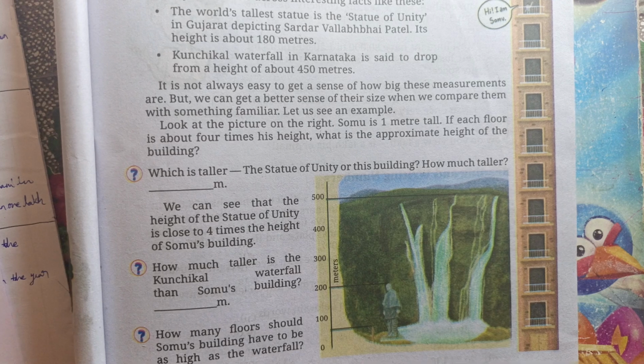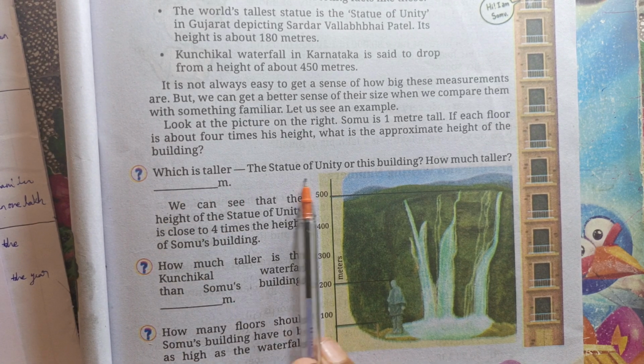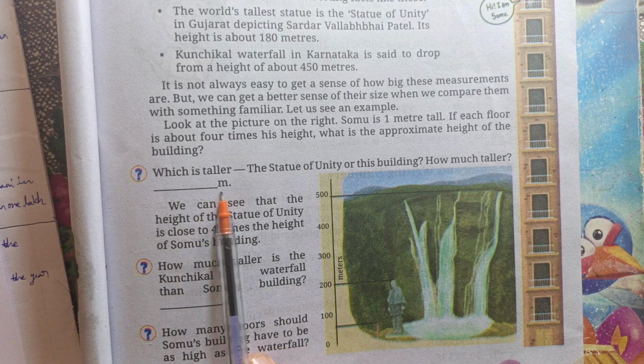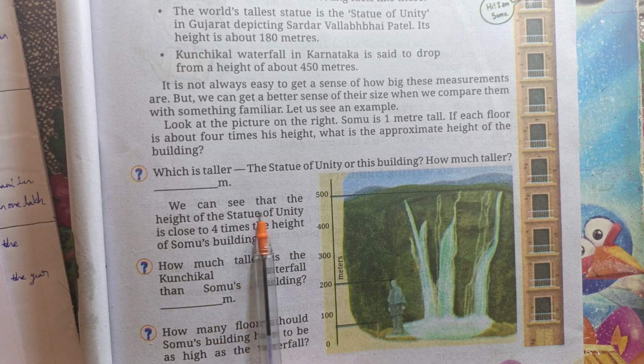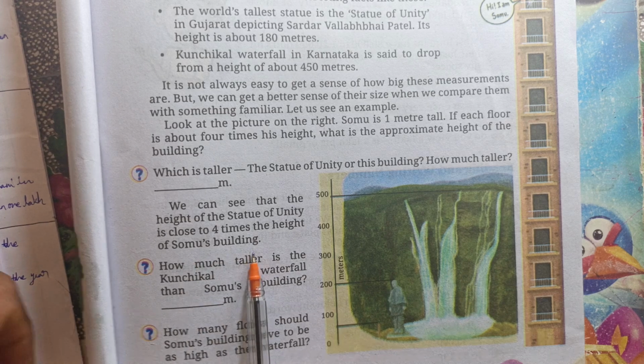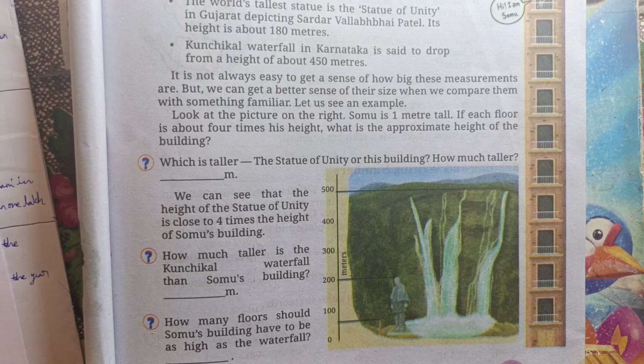So the first question is based on these diagrams: which is taller, the Statue of Unity or this building? How much taller? In meters we have to say. Also they mentioned we can see that the height of the Statue of Unity is close to 4 times the height of Somu's building. So to find this, first we have to calculate the actual height of this building. Then only we can compare.